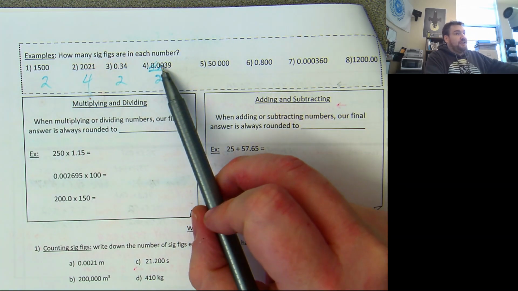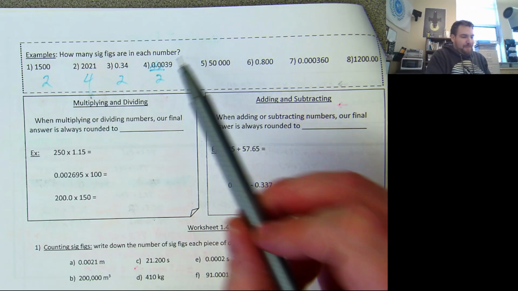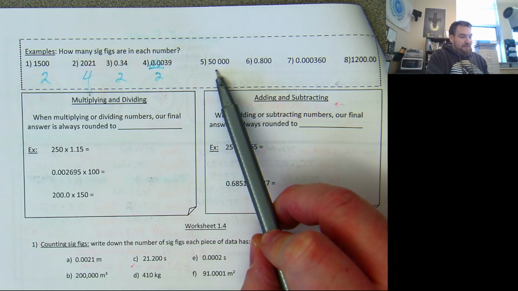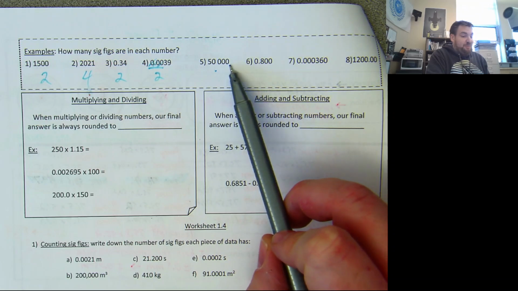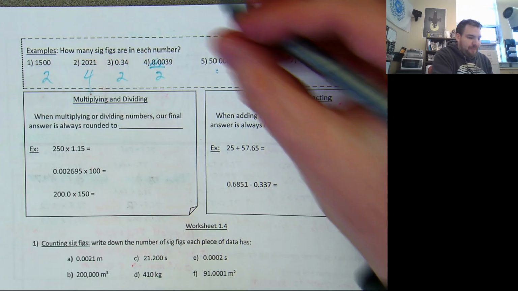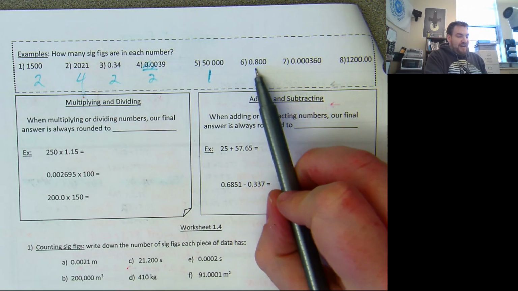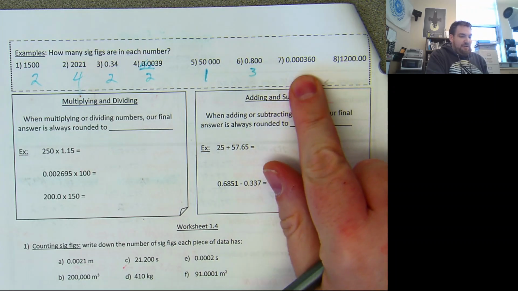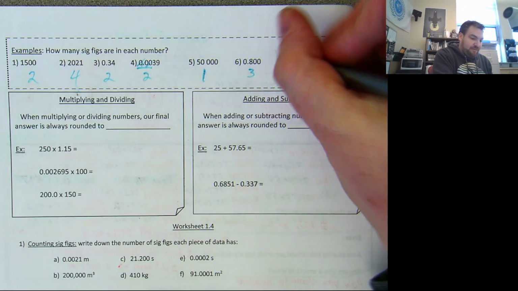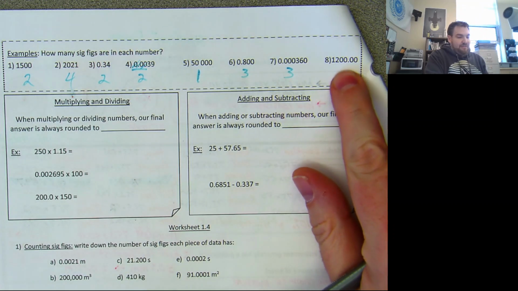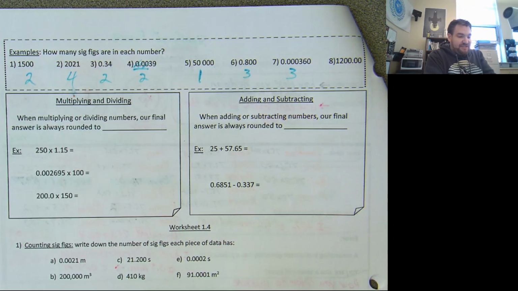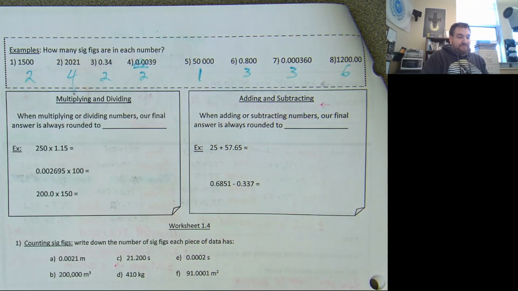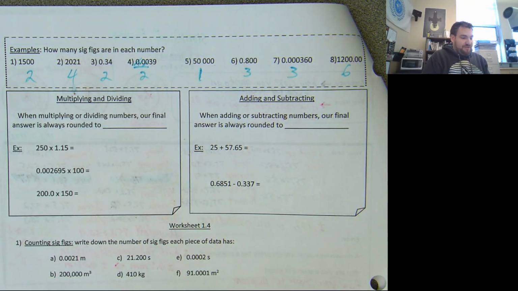The zeros on the left are not significant, zeros to the right are. So this guy would have, there's no decimal here, so this guy would only have 1. This guy would have 3. This guy here, also 3. And this guy here would have 6, absolutely. Based on those sig fig rules.